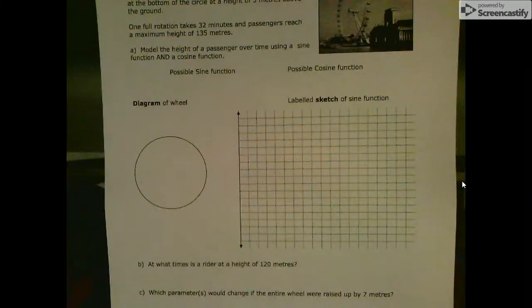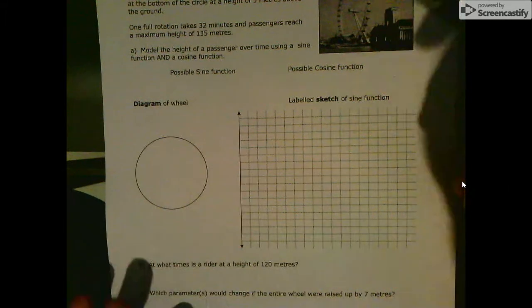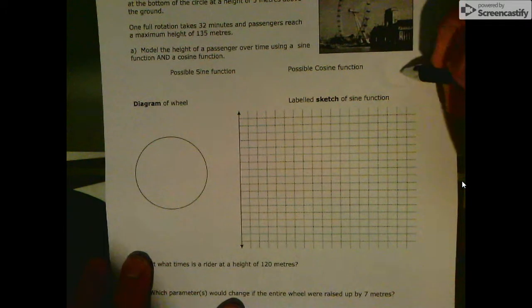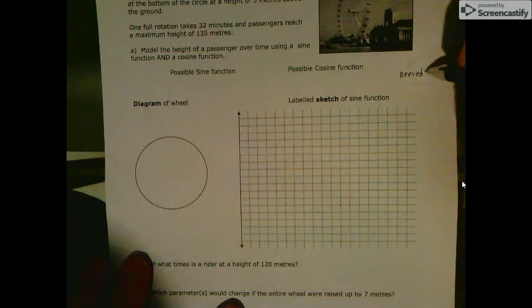we have to read carefully at the materials given because they give us a lot of information. First and foremost, it takes 32 minutes to do a full rotation. So that tells us the period. And so our period is equal to 32 minutes.